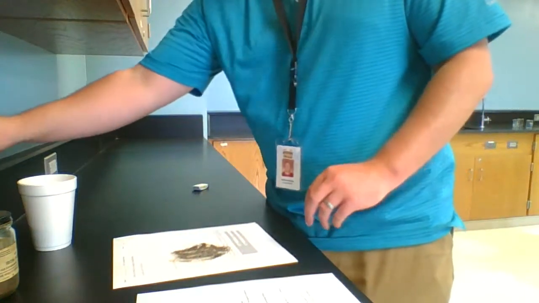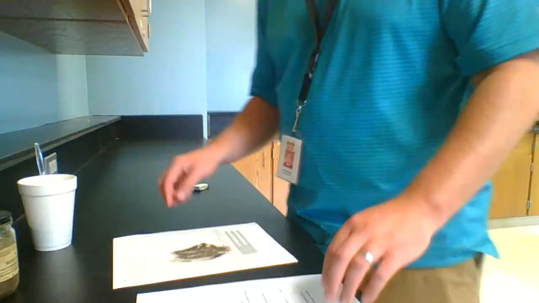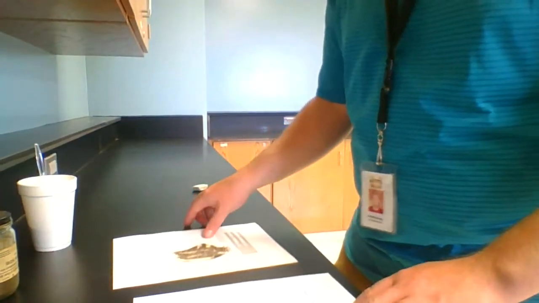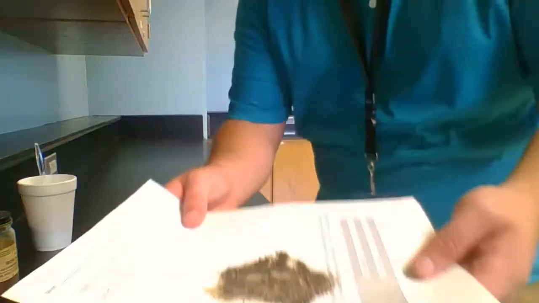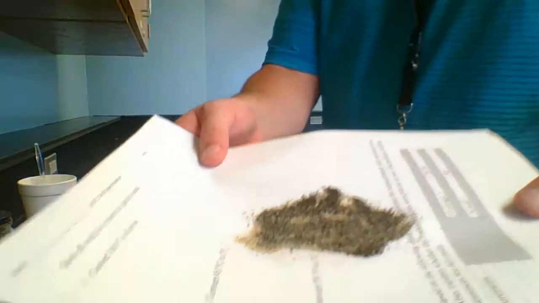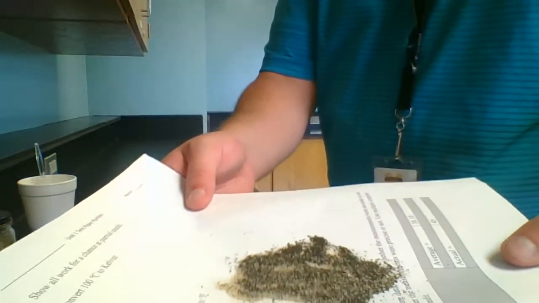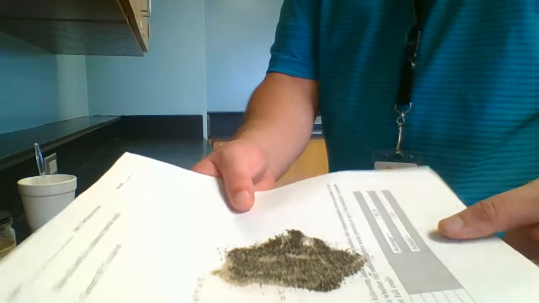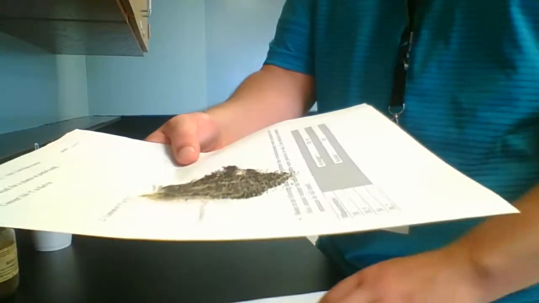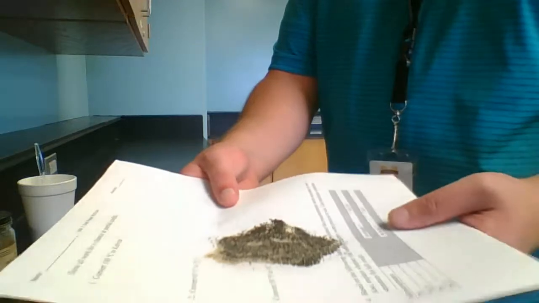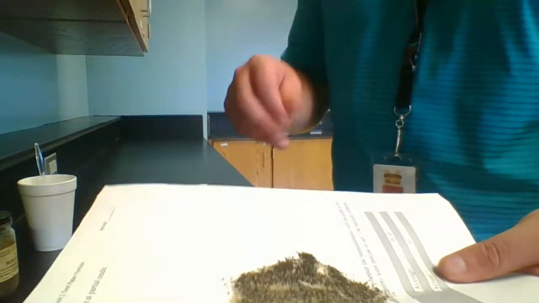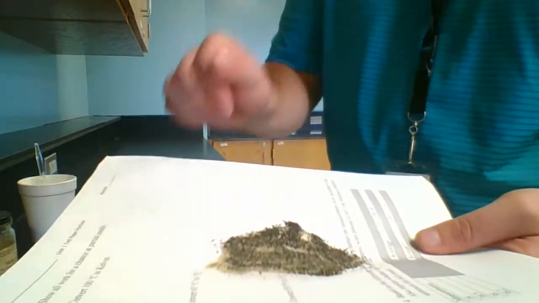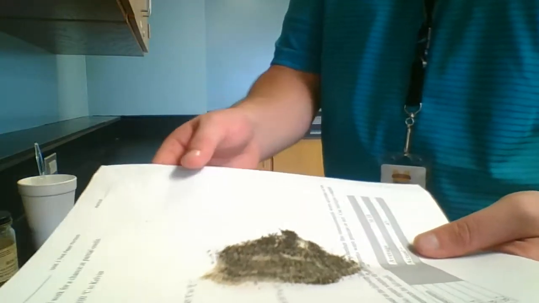And that brings us to the next part. You guys probably need to be able to look at it. So right here is our mixture of sand and iron filings. You may need to look at this as you go through and answer those questions. You see I tried to stir it as much as I can, but we still have an uneven mixture, and you can see the bits of iron and the bits of sand mixed in with the iron.